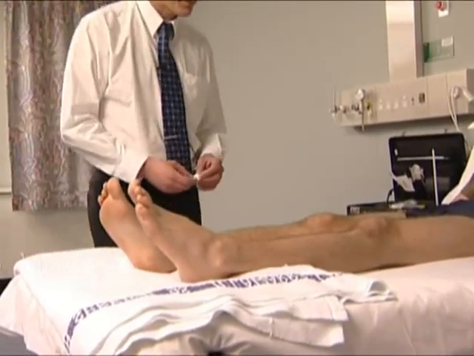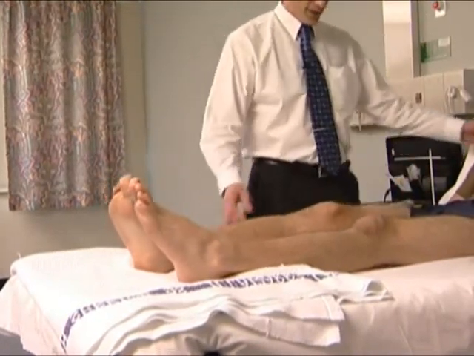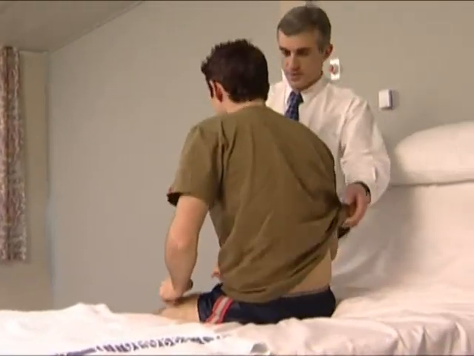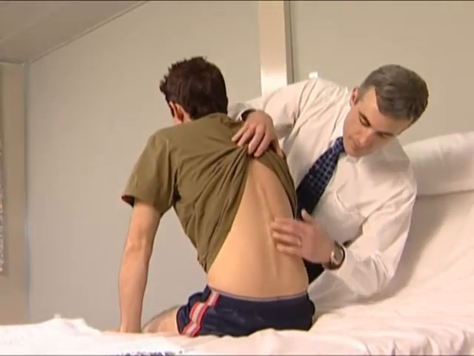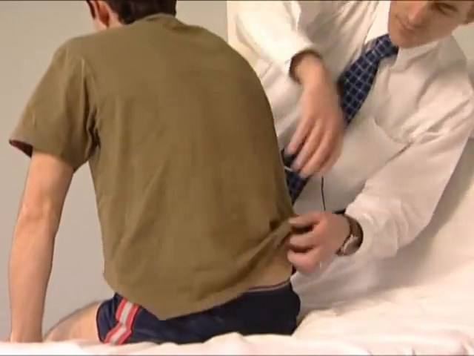Now sit the patient up and look at the back for scars or deformity that might indicate a spinal injury. I'd like you just to sit up for me, please. Okay, and I'm also going to just pull your shirt up. If a lower back injury or lesion is suspected, examine sensation in the saddle region and around the buttocks and anus.